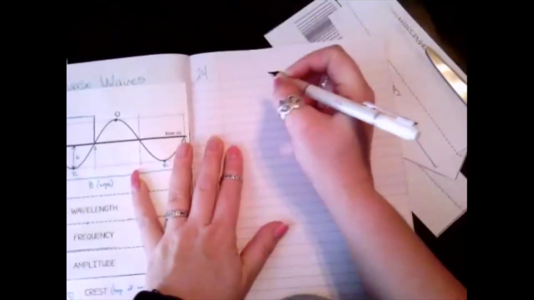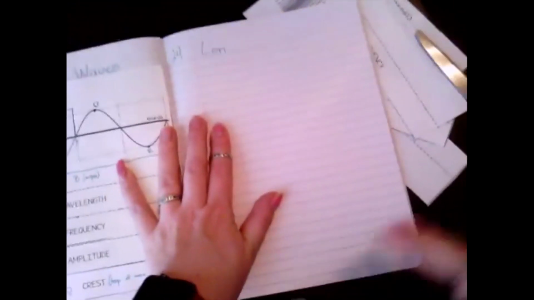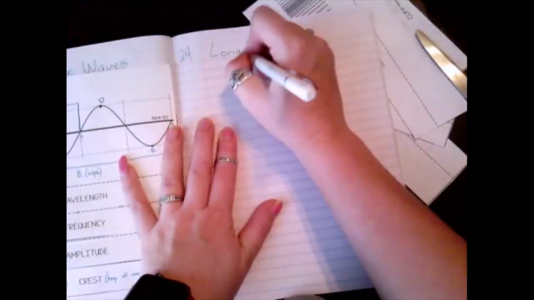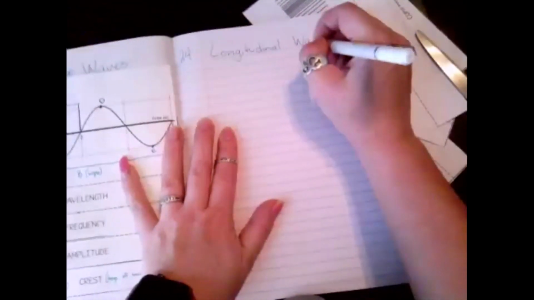This will make it pretty easy to compare and contrast the 2 since they're right next to each other in the notebook. Okay, so this is 24. Longitudinal waves.